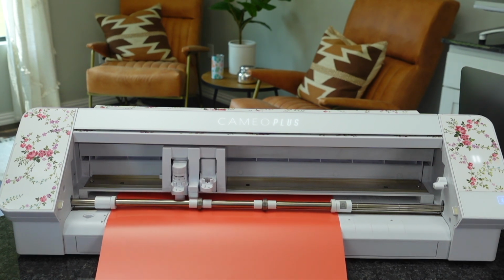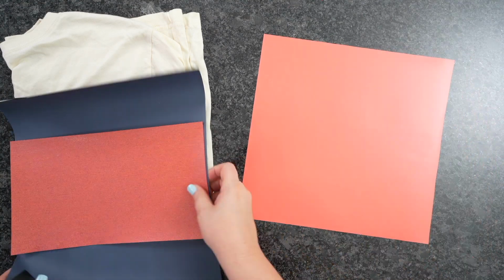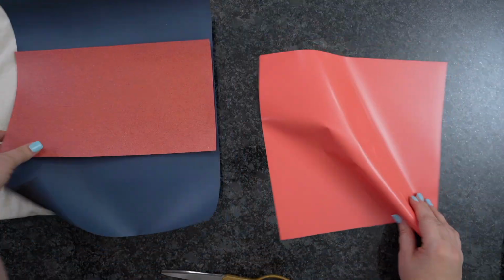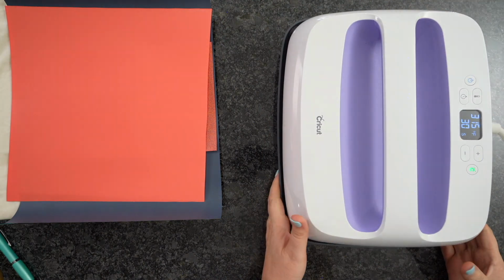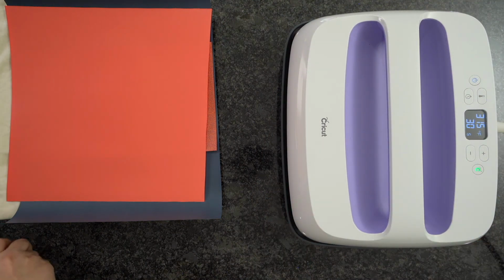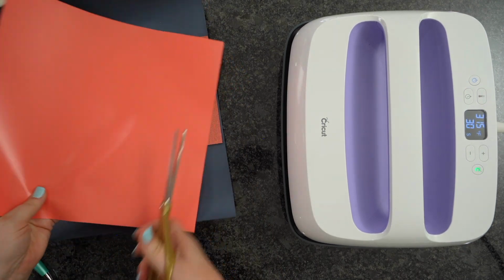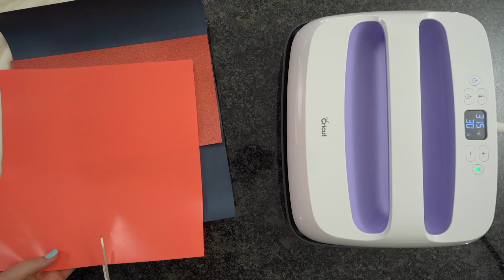So next up, we are ready to go. So here's our stuff already cut down. So what we want to go ahead and do is cut everything down, trim off any excess, and go ahead and get our heat press set. I've got it at 315 for 30 seconds. And so I'm just going to go ahead and quickly trim everything down and weed out everything.